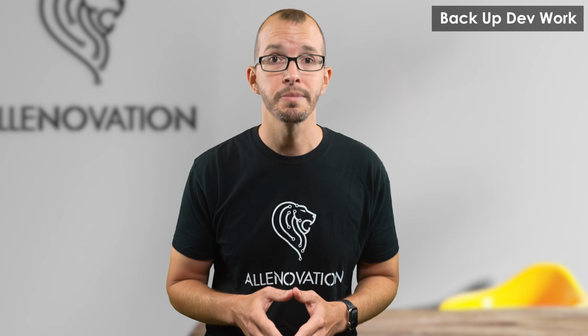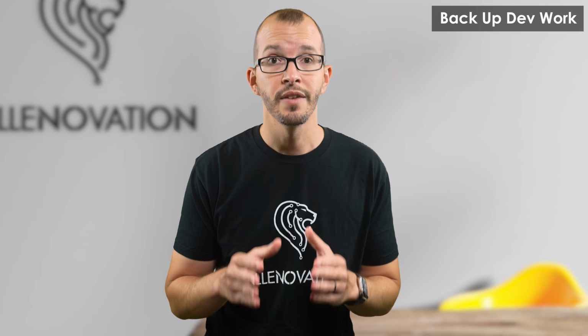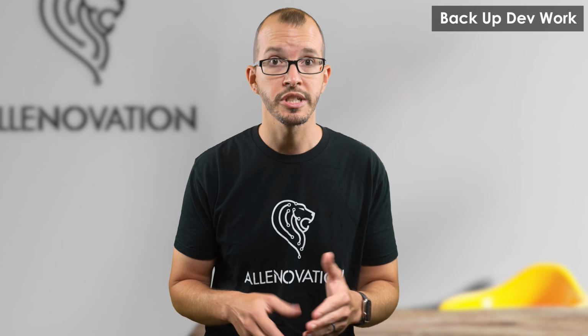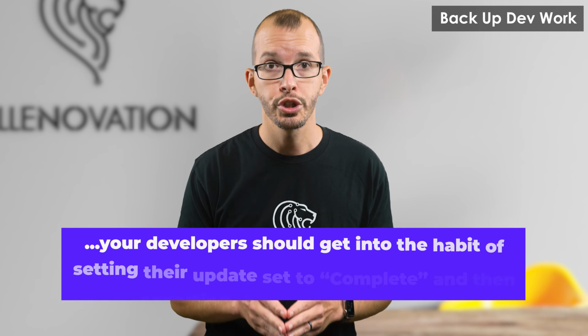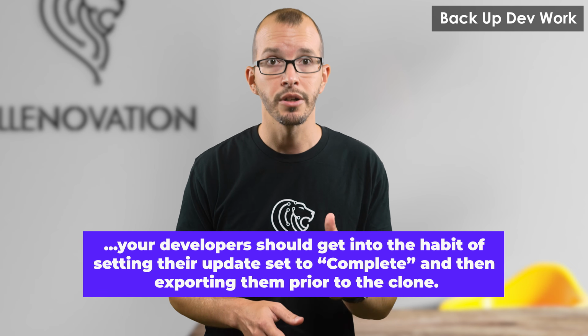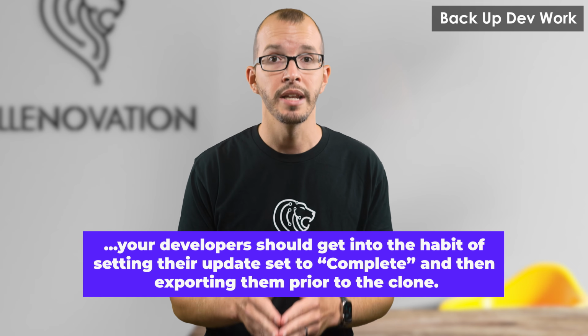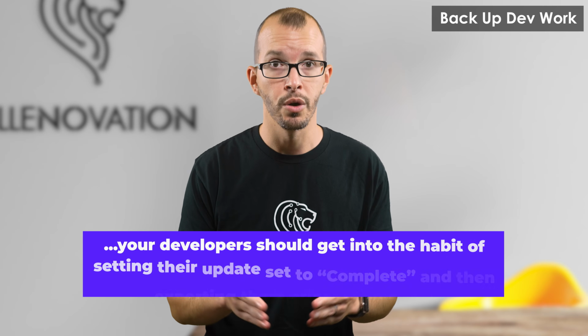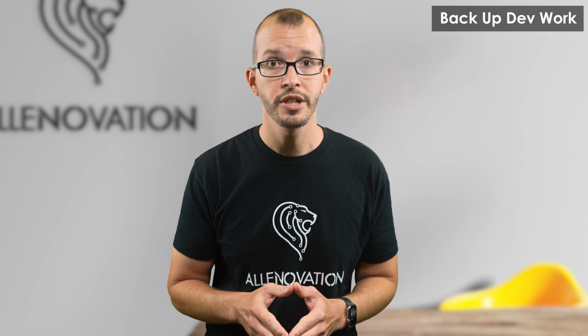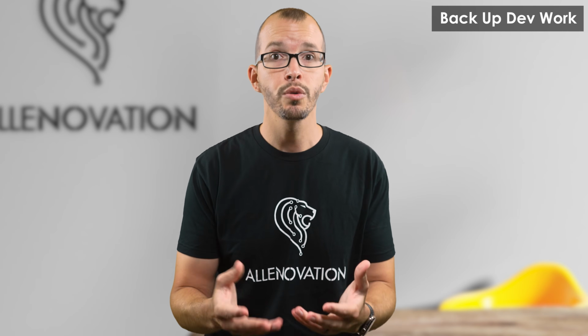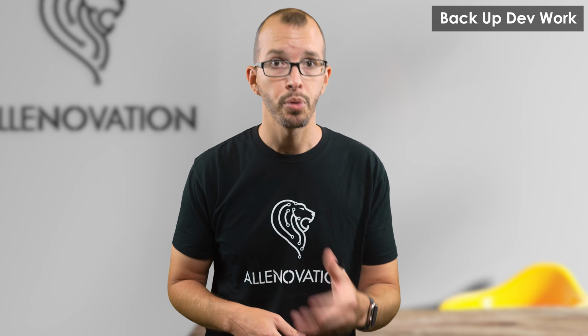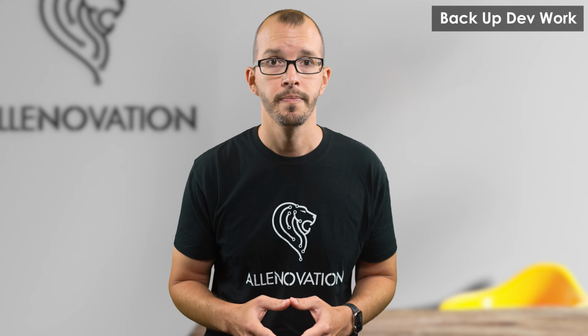For development that is packaged in update sets, if it's not already committed on your source instance, your developers should get into the habit of setting their update set to complete and then exporting them prior to the clone. Once the clone is finished, your developers can simply load those update sets back in, preview them, commit them, and then continue on with their development.